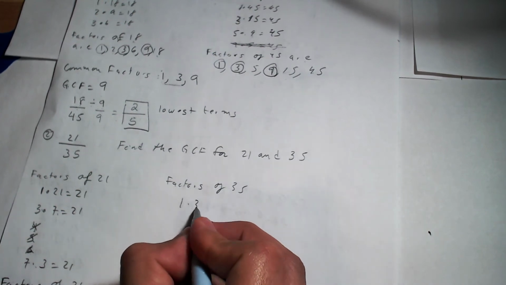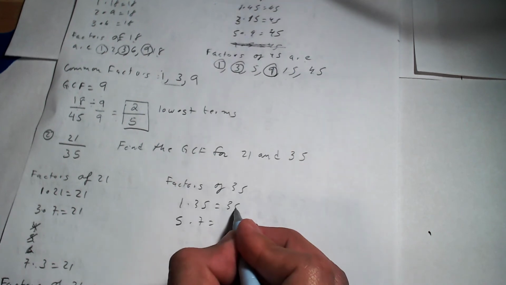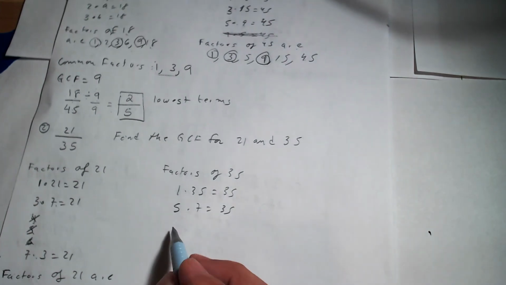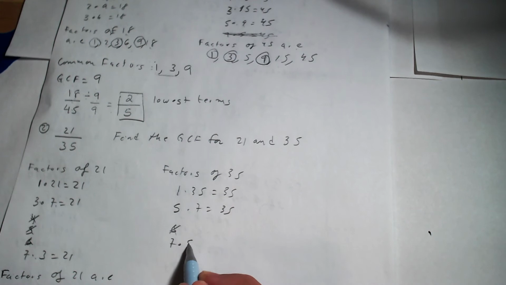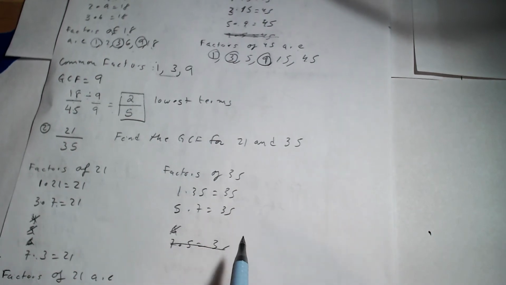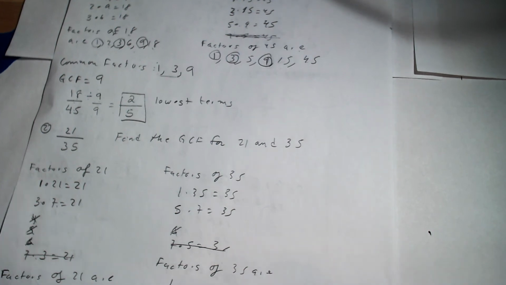35. So 1 times 35, 5 times 7. So then again, 6 won't work. 7 times 5 is 35, but we already have the 5 and a 7, so there's no need for us to use those. So then the factors of 35 are 1, 5, 7, and 35.